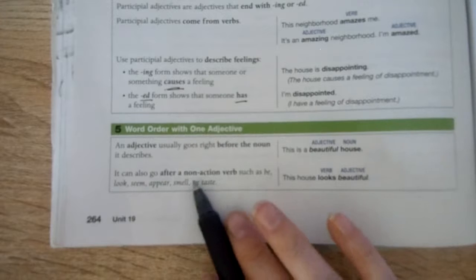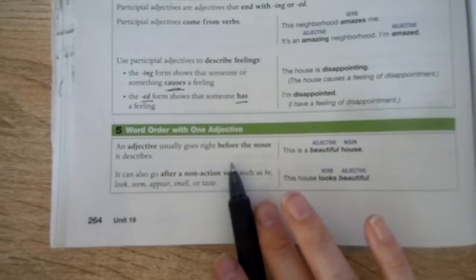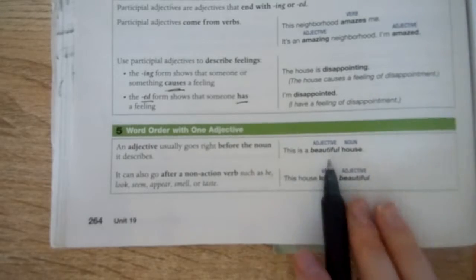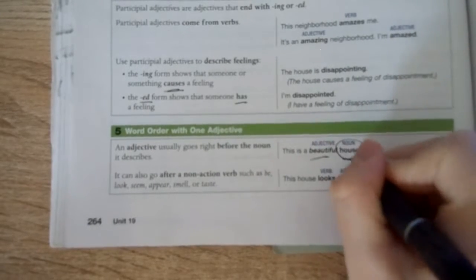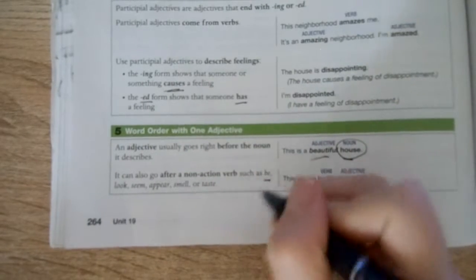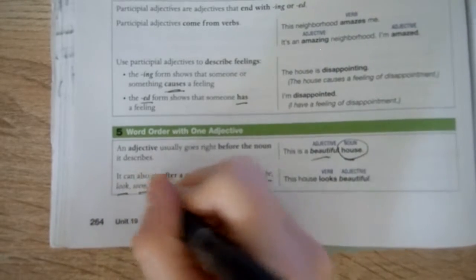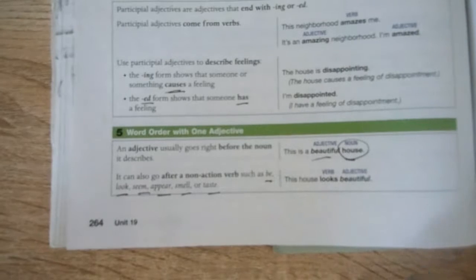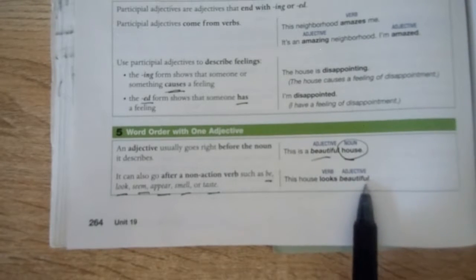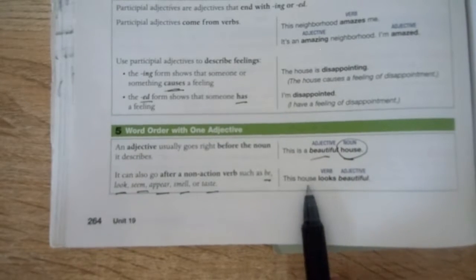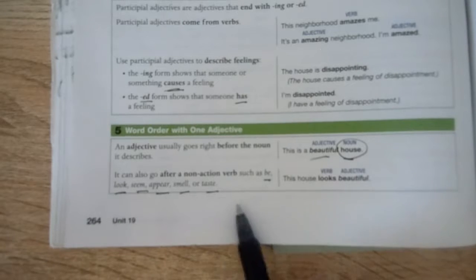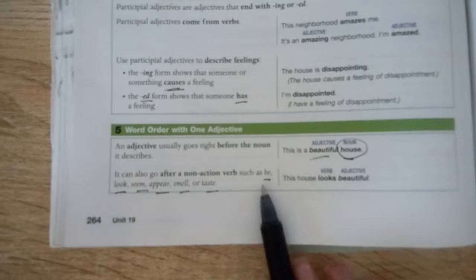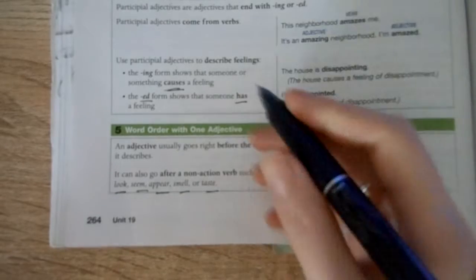Word order with one adjective. The adjective usually goes right before the noun it describes. It can also go after a non-action verb. So most of the time we use adjectives before nouns, but if we have a verb like be, look, seem, appear, smell, or taste, we can use the adjective after that. Like, this house looks beautiful. The flowers smell nice. This food tastes delicious. So in that case, we're using the adjective after these verbs.